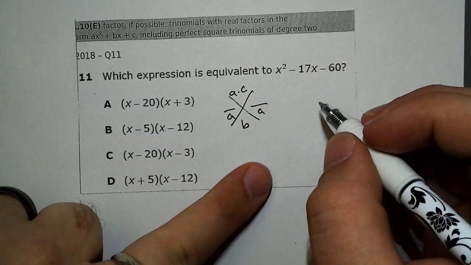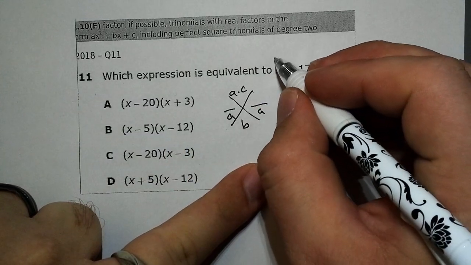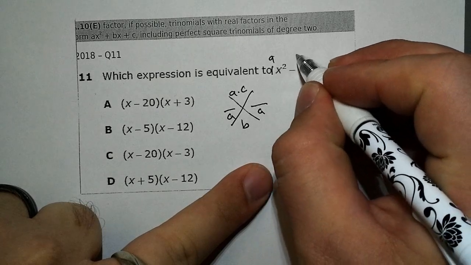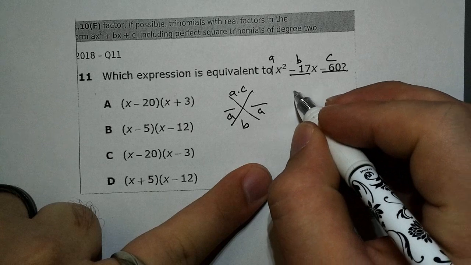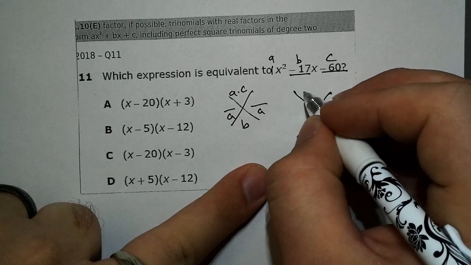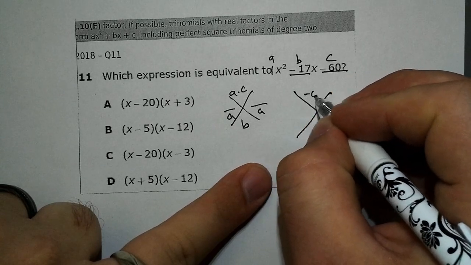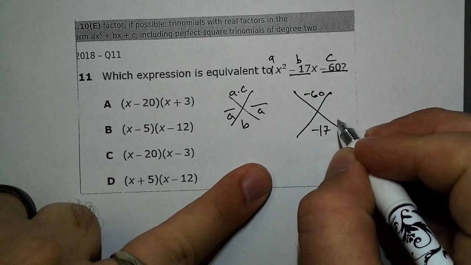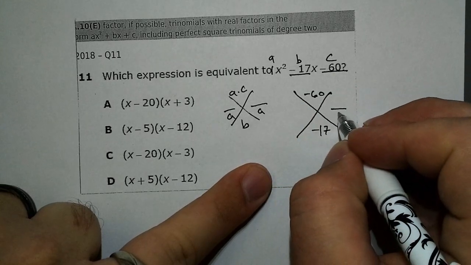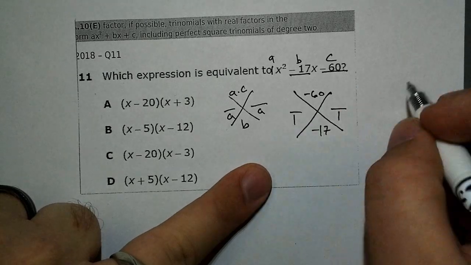Now let's plug it in with our numbers. Our a value here is 1. Our b value here is negative 17. Our c value is negative 60. So we've got 1 times negative 60, which is negative 60. Negative 17 goes to the bottom. And then for our factors, our a is 1, so they're both going to be over 1.